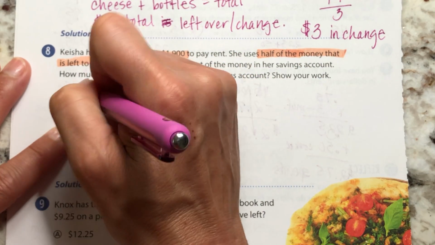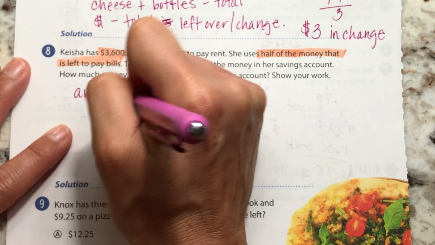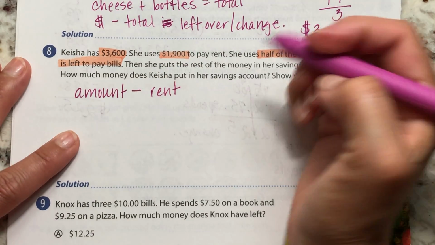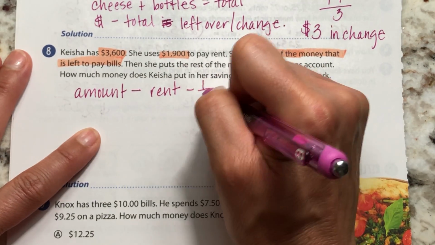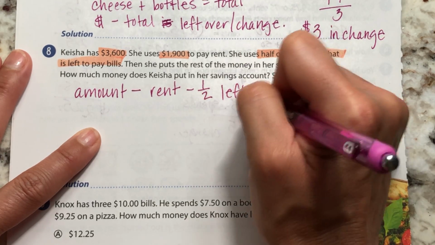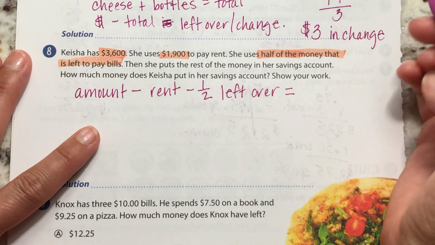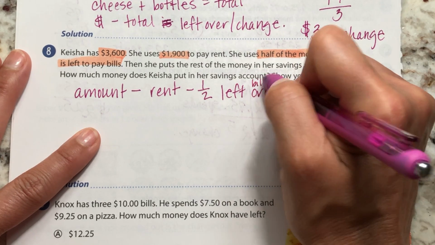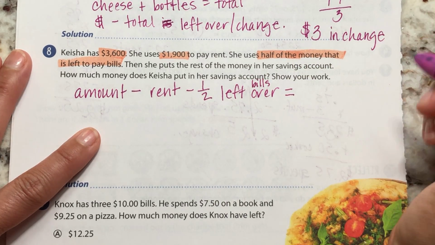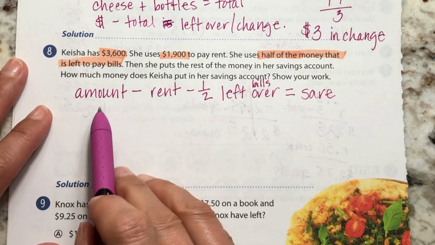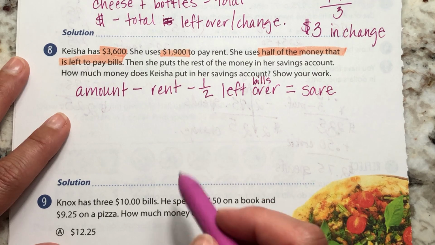So I'm going to put the amount minus rent minus half left over, and that is what she uses on her bills, half left over for bills, and that equals what she's going to save. So let's start with standard algorithm math.